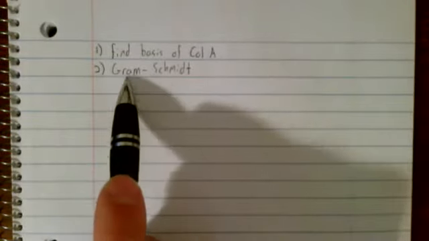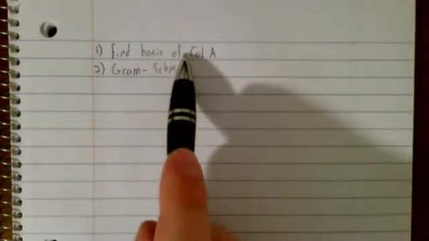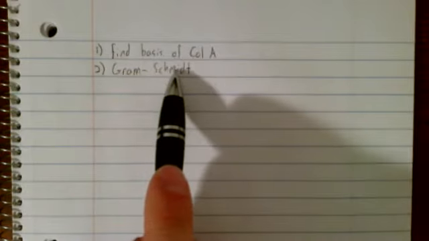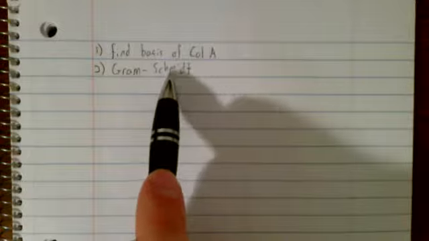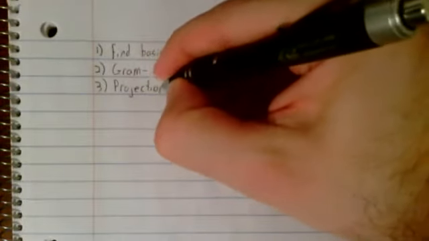So once we have the basis, we need to perform the Gram-Schmidt algorithm to get an orthogonal basis. Only then can we do the orthogonal projection.